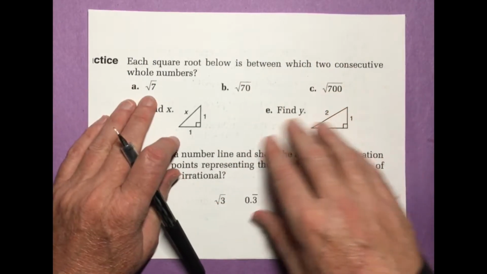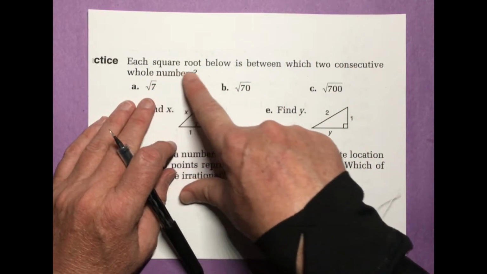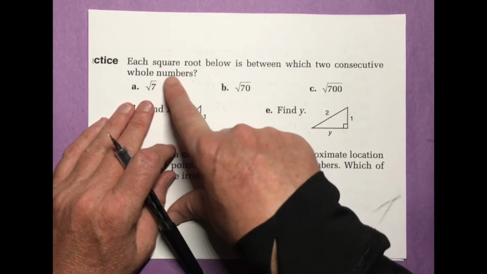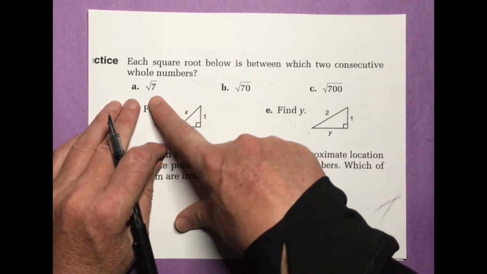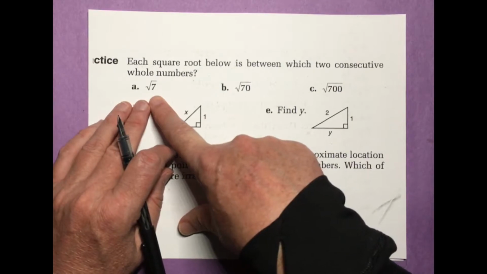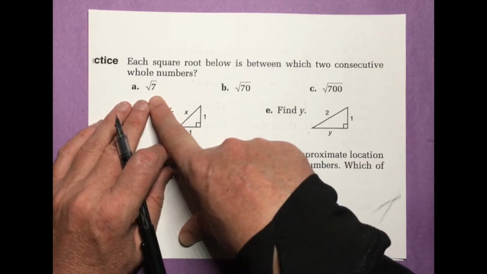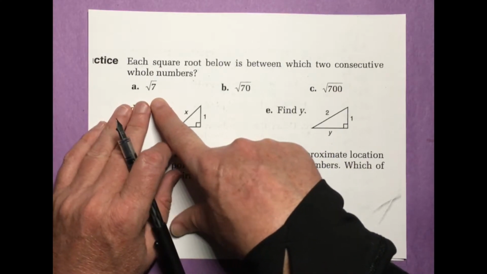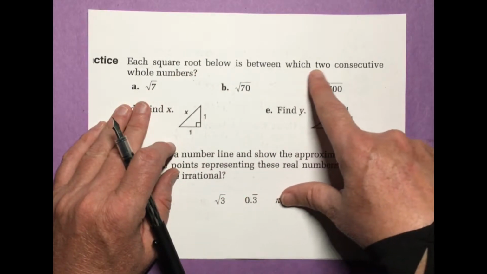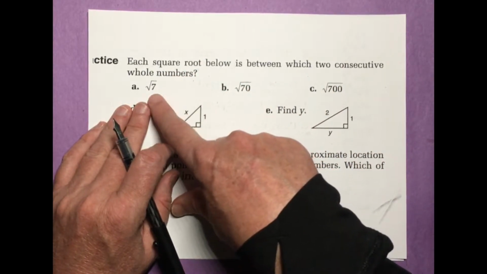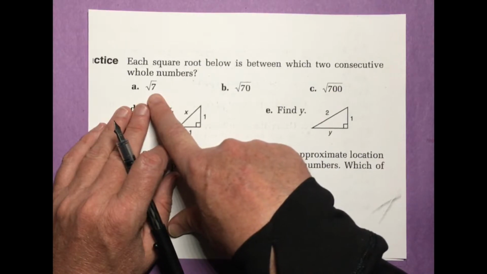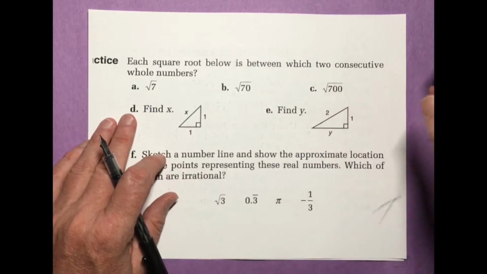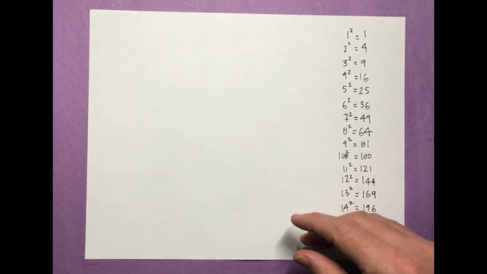So here we have a square root of 7. And it says each square root below is between 2 consecutive whole numbers. Now, I don't know exactly what the square root of 7 is, and they're not asking you to find exactly what the square root of 7 is. Right? They're just asking you to figure out between which 2 consecutive whole numbers the square root of 7 must be. Well, okay. Let's look at an example here.